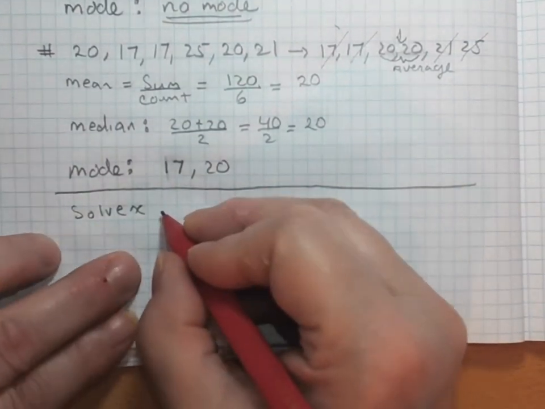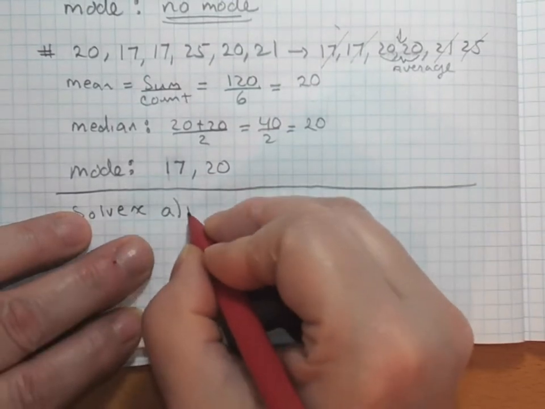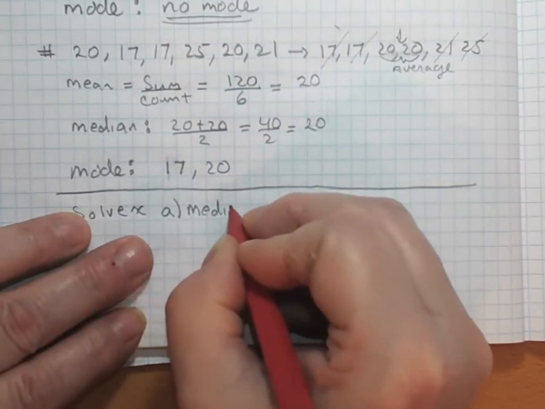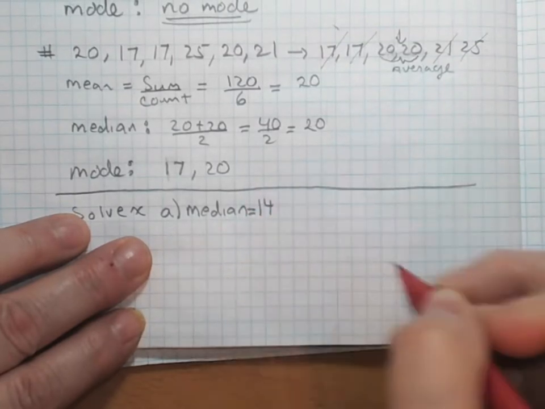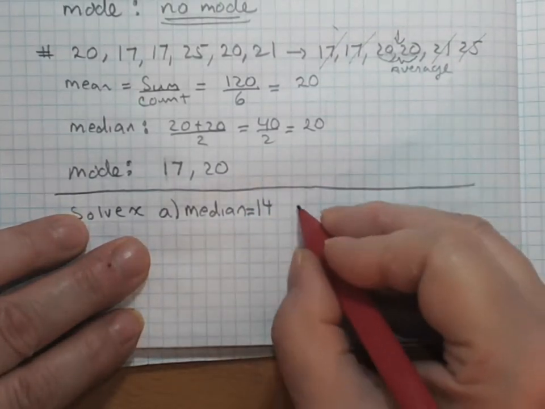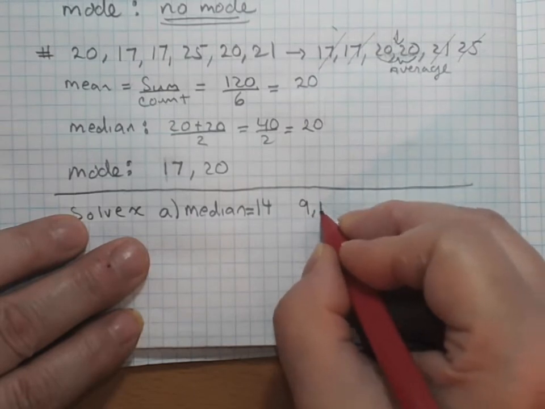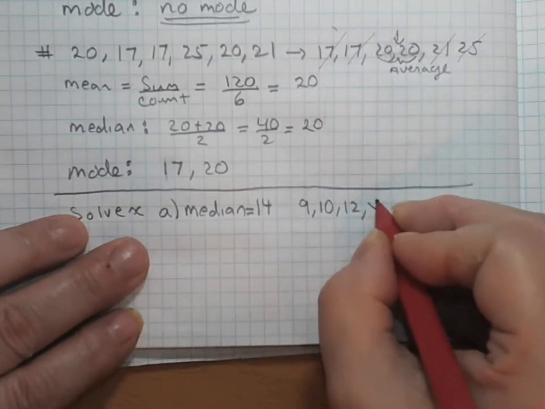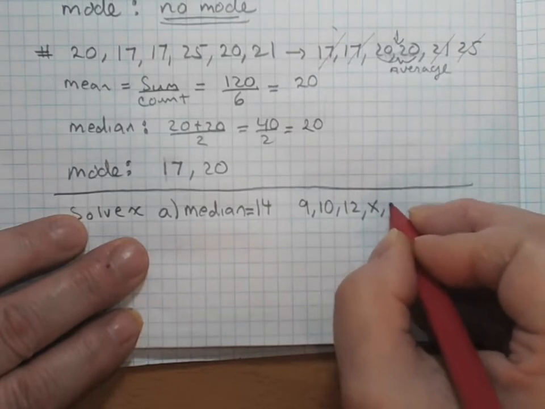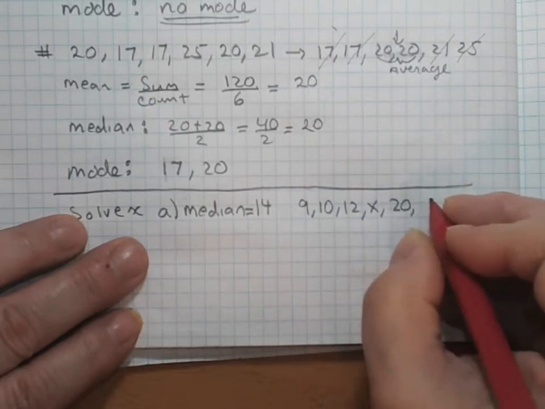So in my first data set, I have a median. I will tell you that the median number, the one in the middle, is 14. And here is my list of numbers: 9, 10, 12, x, 20, and 25.